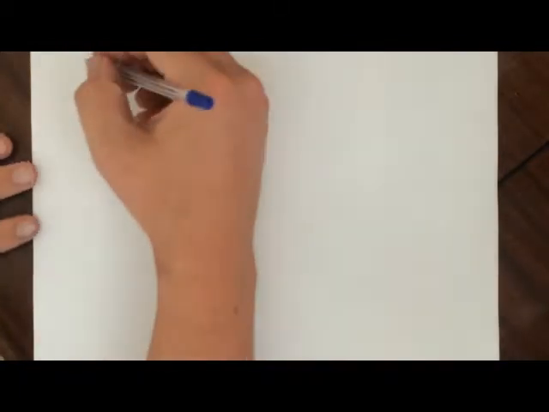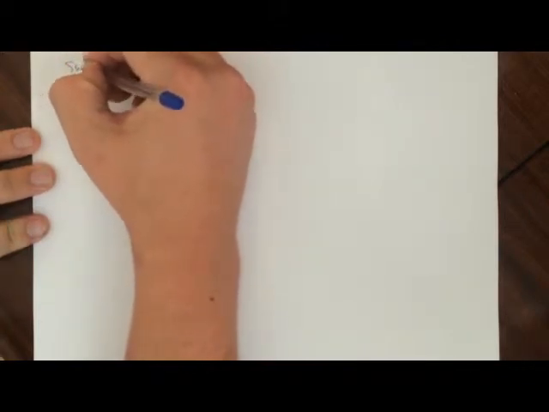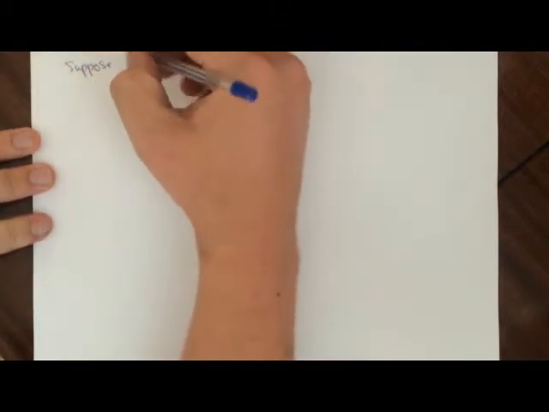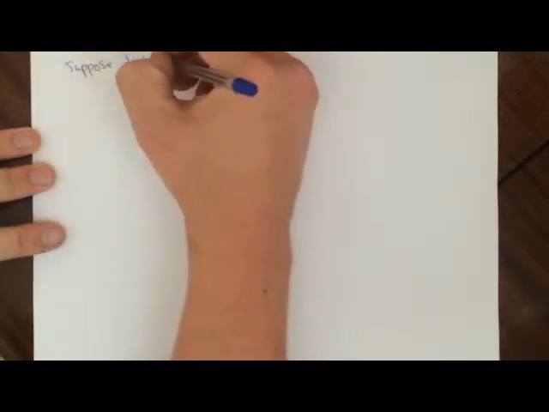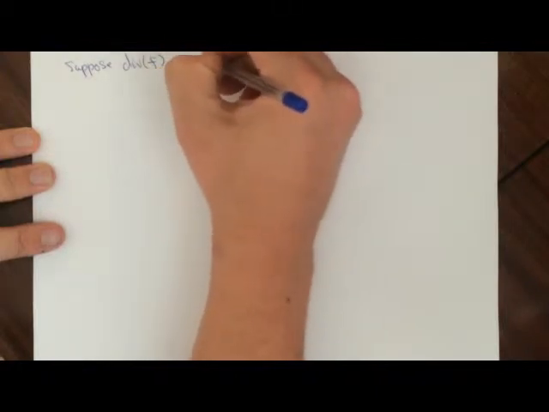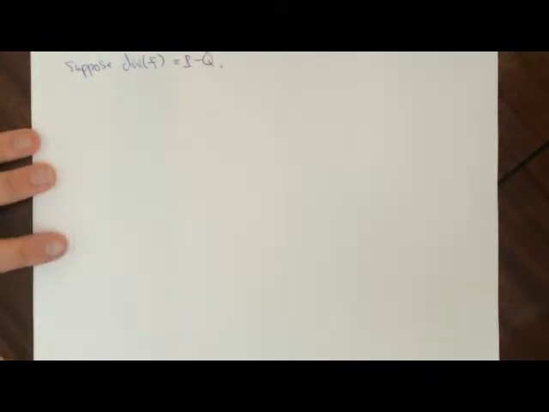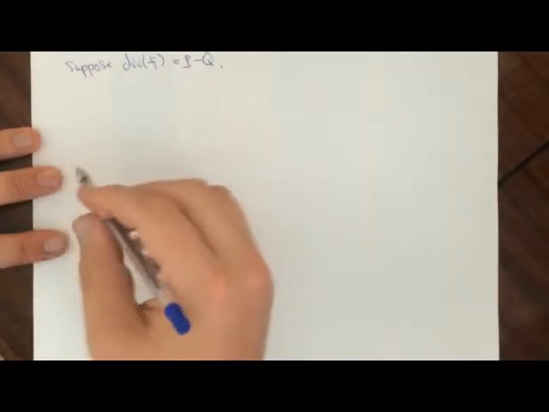Okay, so let's suppose div f is equal to p minus q. So we have some simple thing here. Okay, so we apply the lemma.